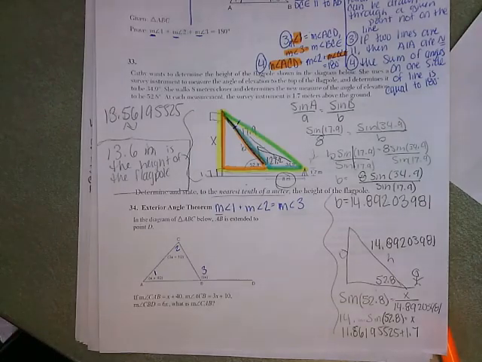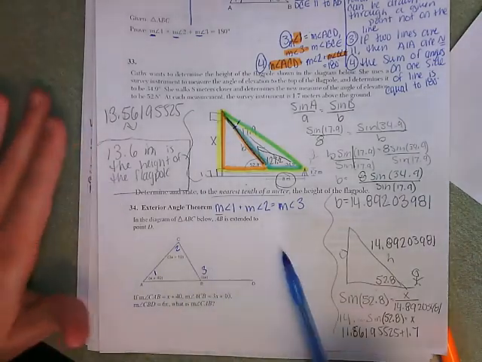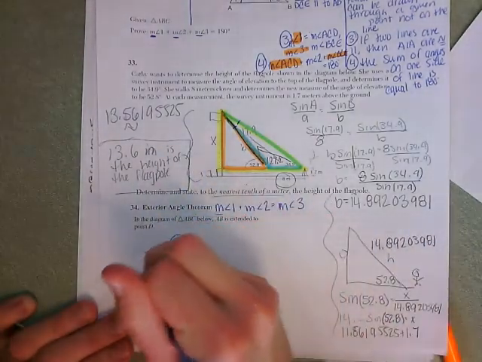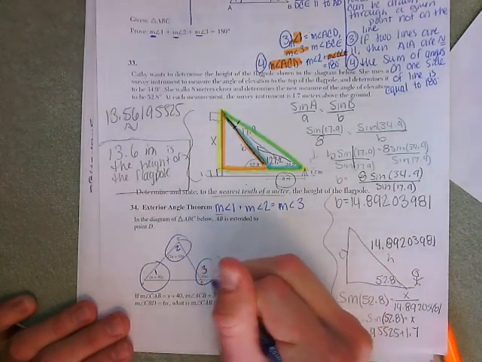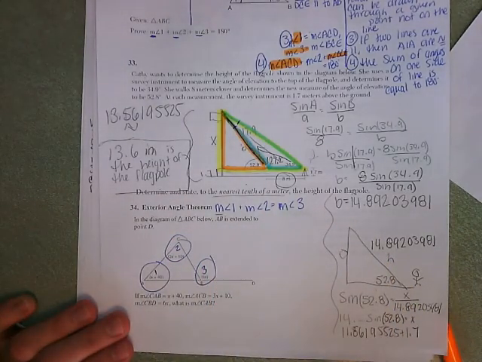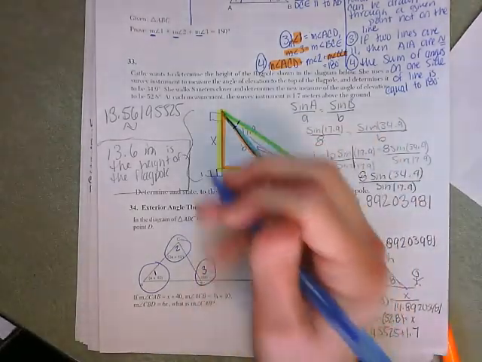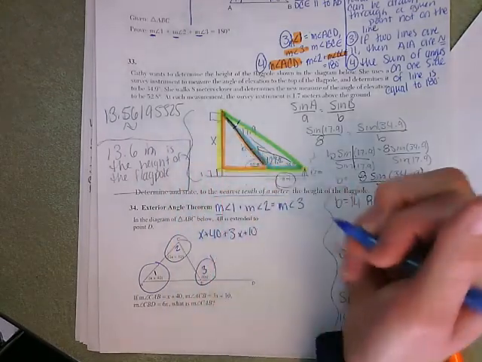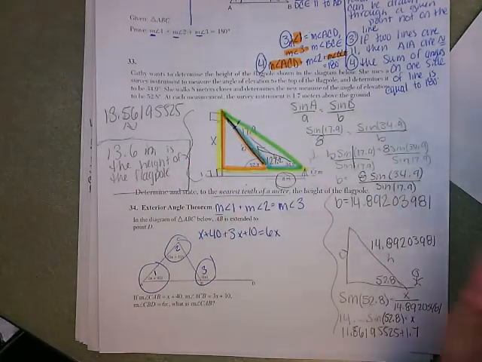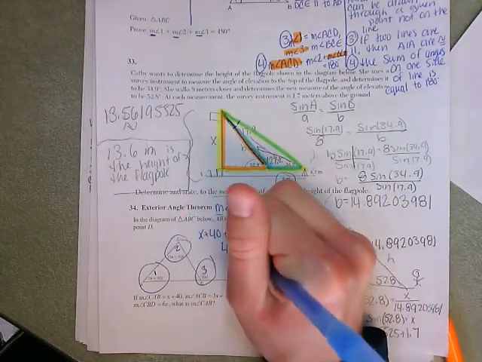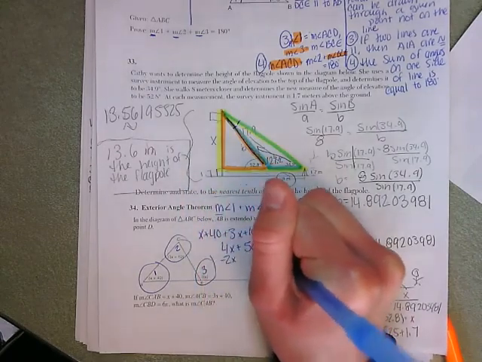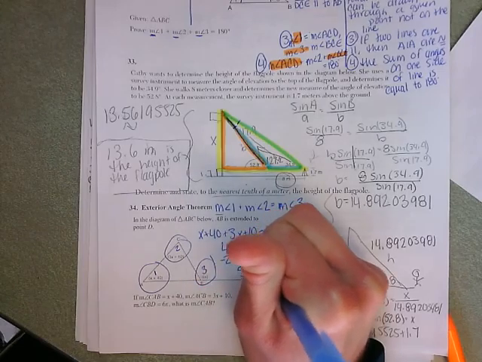Okay? So when you get questions on the exterior angle theorem and you get a question like this, all you're doing is taking these two angles, adding them and setting it equal to the exterior angle. Okay? So let's do that. So let's do x plus 40 plus 3x plus 10 is equal to 6x. Okay? So let's solve for x. So we have 4x plus 50 is equal to 6x, minus 2x, so 50 is equal to 4x.